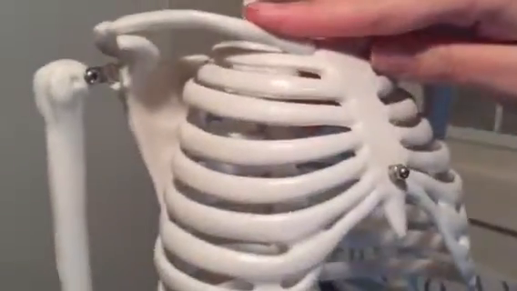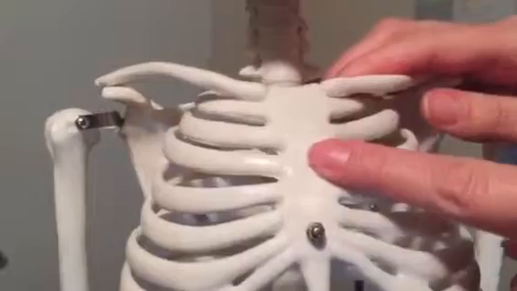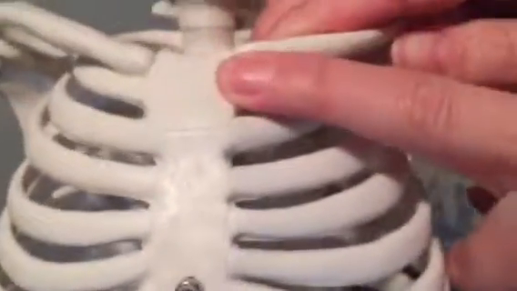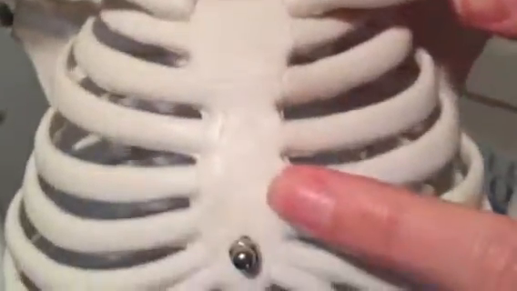Now for the sternum, this is the sternum. This is the manubrium, body.